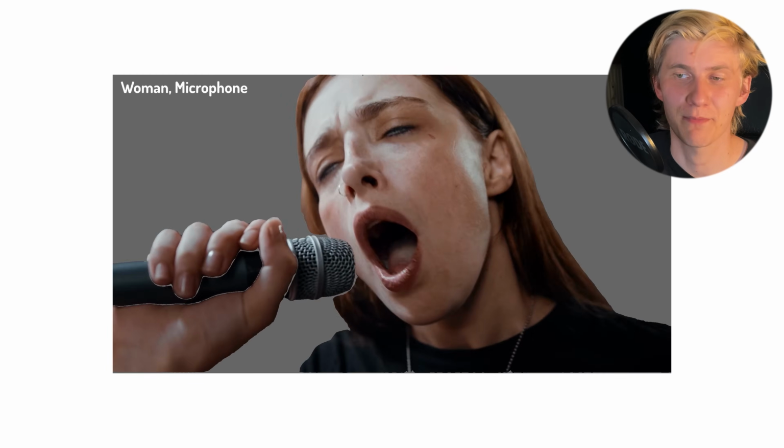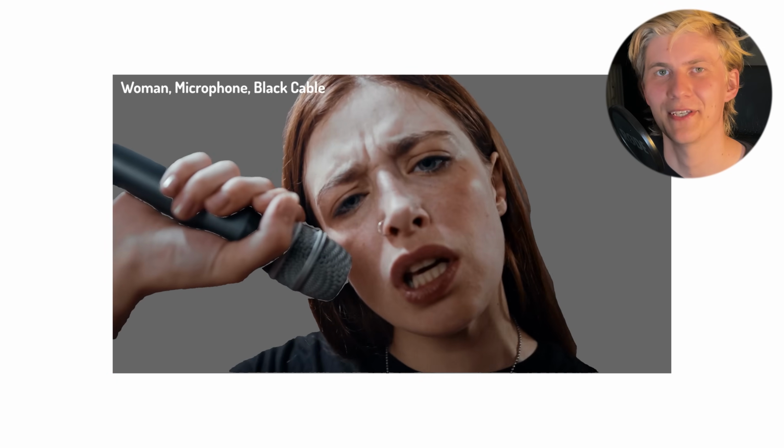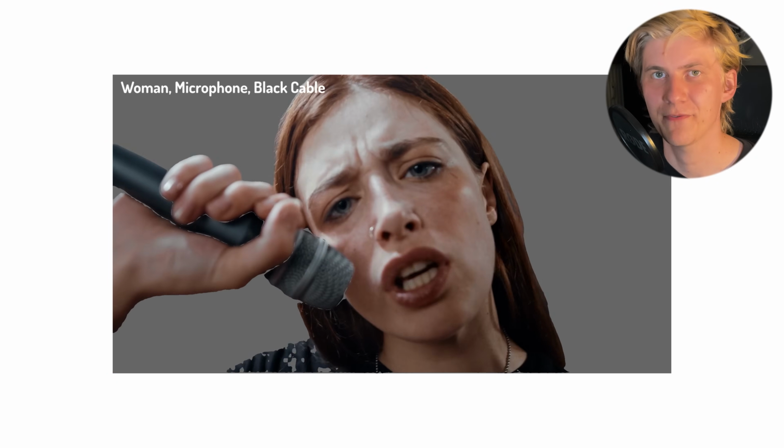And now you can see the background is clean, but the microphone is still missing, so let's add that to the prompt. And this is looking pretty good, but you can see how precise that is, so now we actually need to add the black cable also. And there is the final key. There is still some flickering going on, it's absolutely not perfect, but we're going to fix that later.